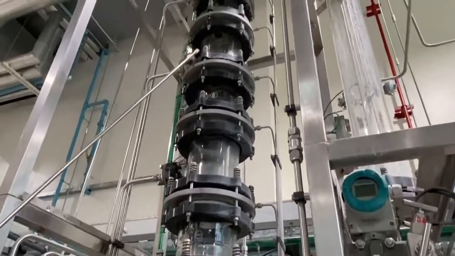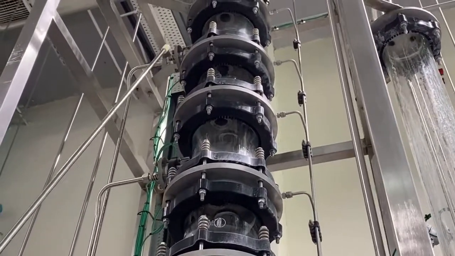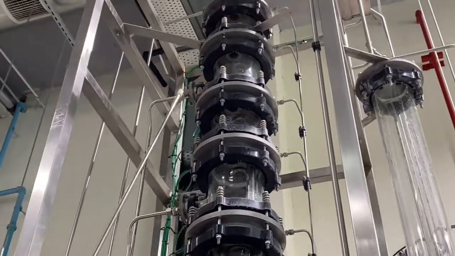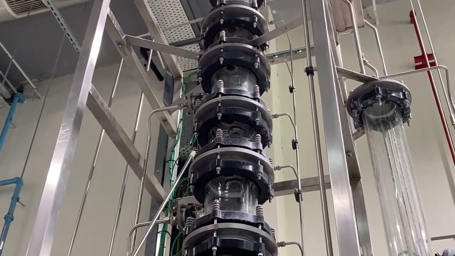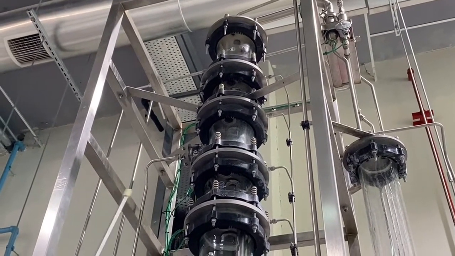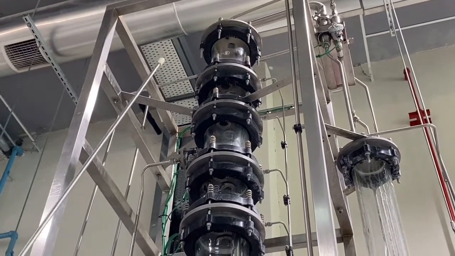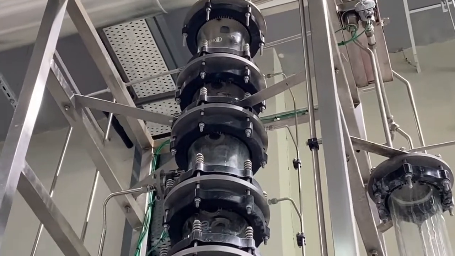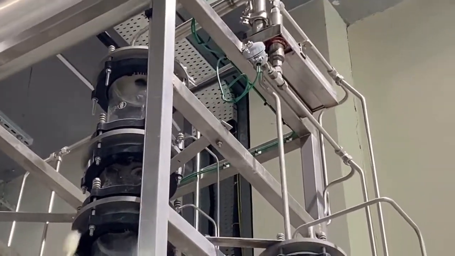Whereas the portion above the feed tray is known as the rectifying section, where the concentration of the lighter component will become more and more. Finally, the pure methanol vapor, maybe 95% or 96%, whatever it may be, will be taken out from the top and led to the condenser. You can see a condenser over there. A condenser is essentially a heat exchanger.